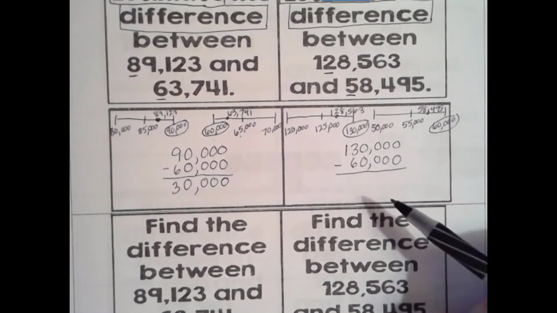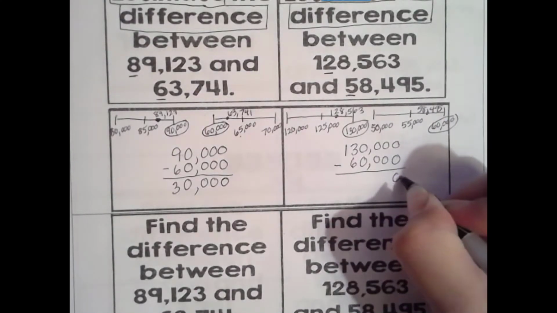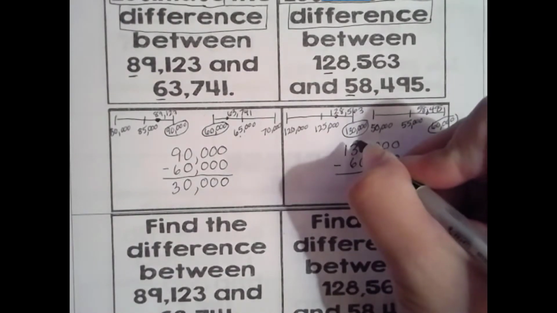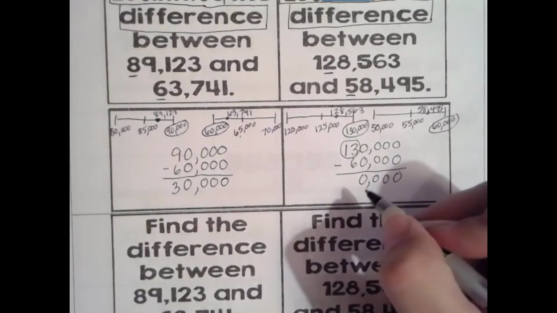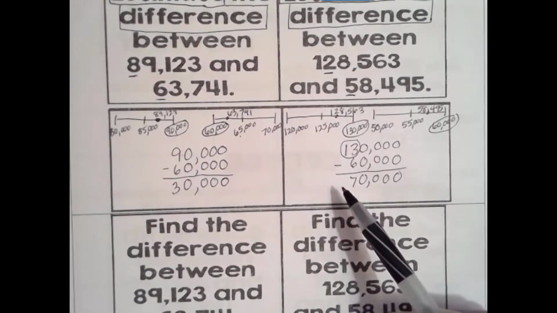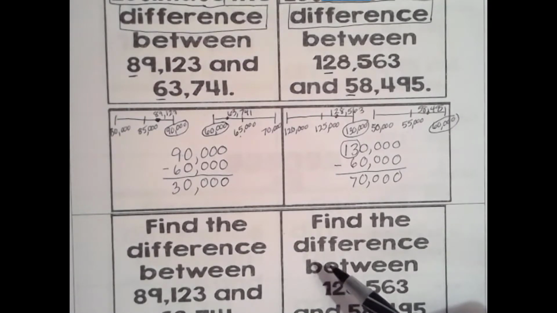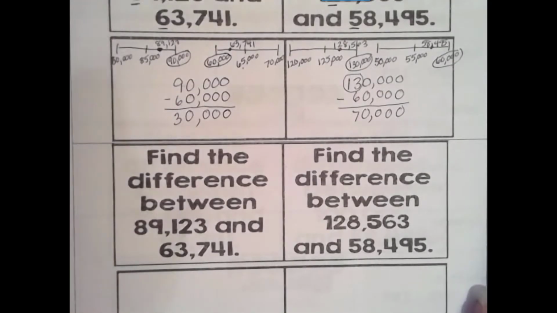It's just a lot of zeros at the end. But for our notes, we need to get them written down. So we get 0, 0, 0, comma, 0. And then this is just 13 take away 6, or 6 plus 7 equals 13. So 130,000 take away 60,000 is 70,000. So now that I have my estimates, I'm going to find my exact difference.